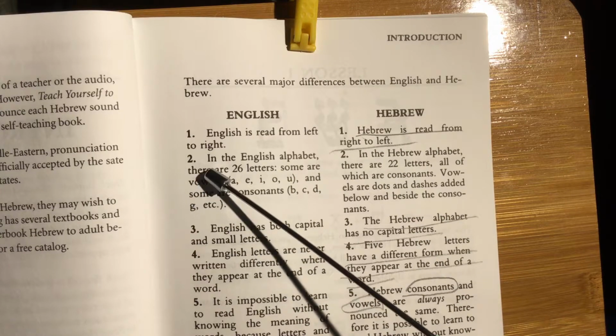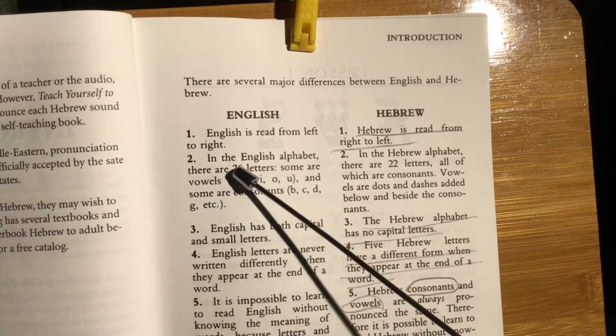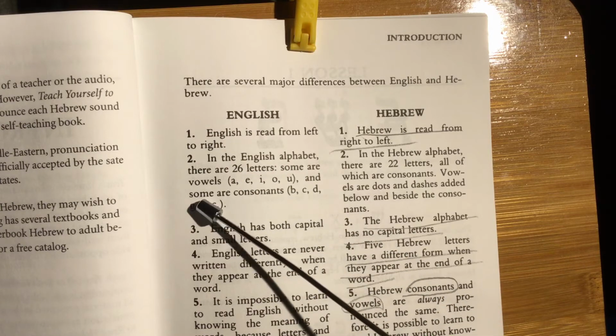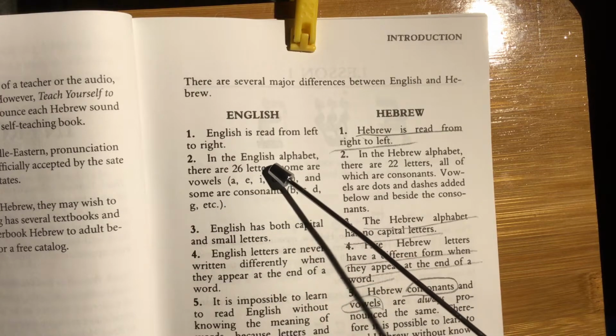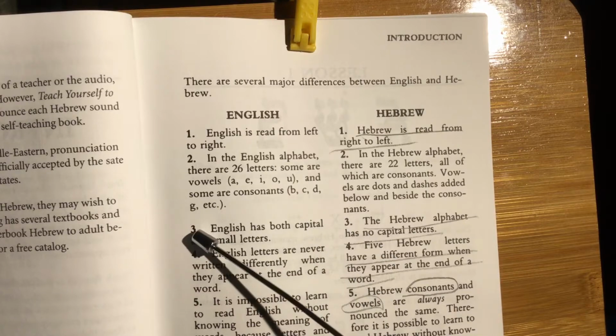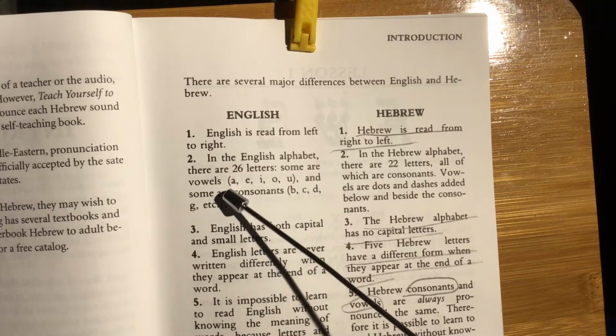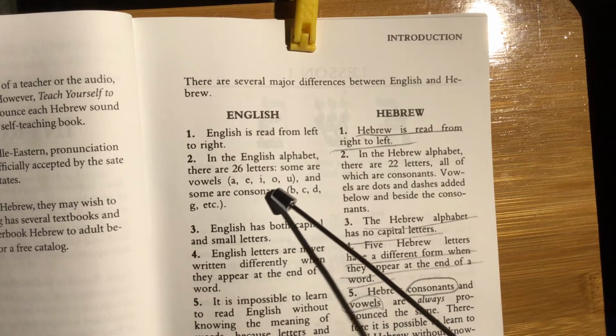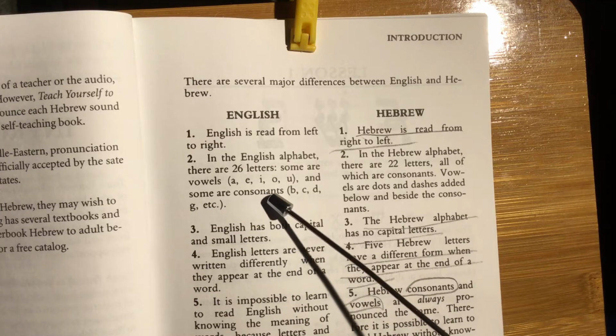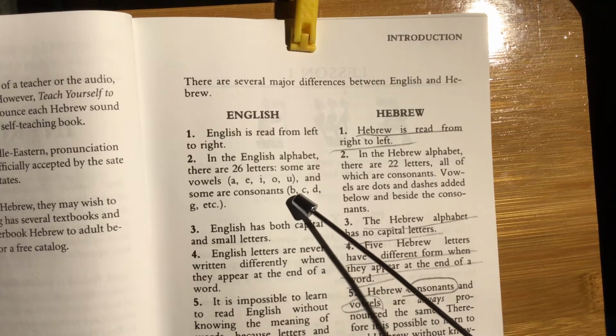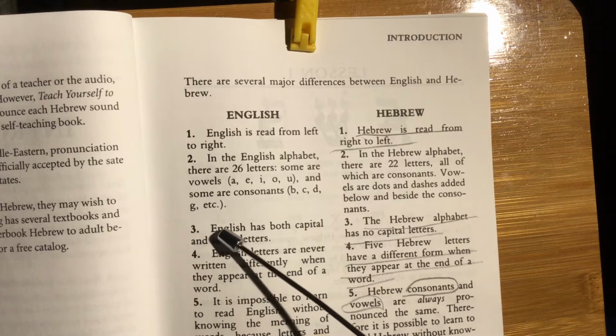In the English alphabet, there are 26 letters, and some are vowels, A, E, I, O, U, and some are consonants. You have more consonants than vowels: B, C, D, G, etc.